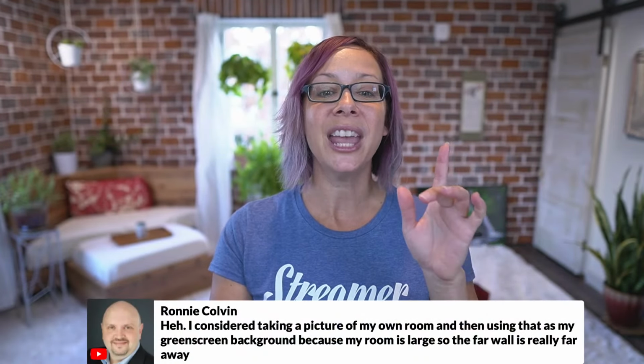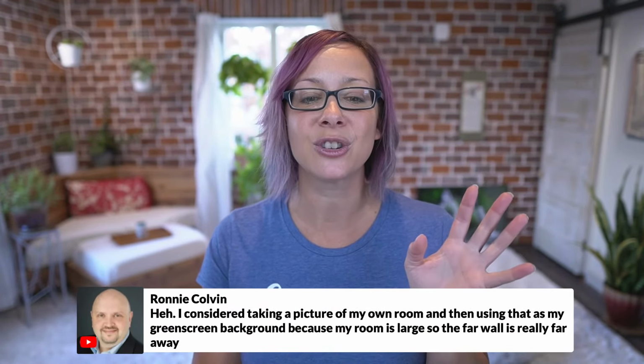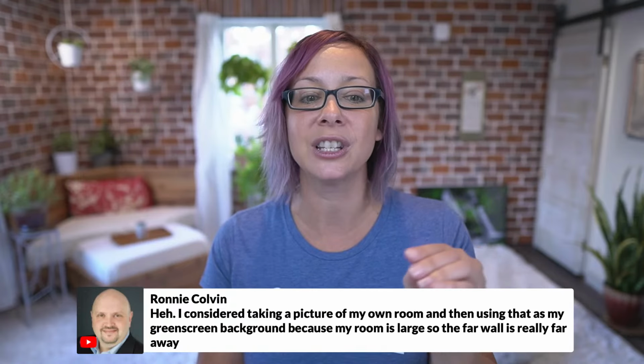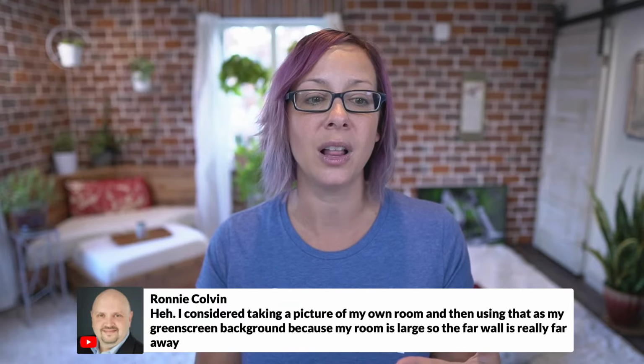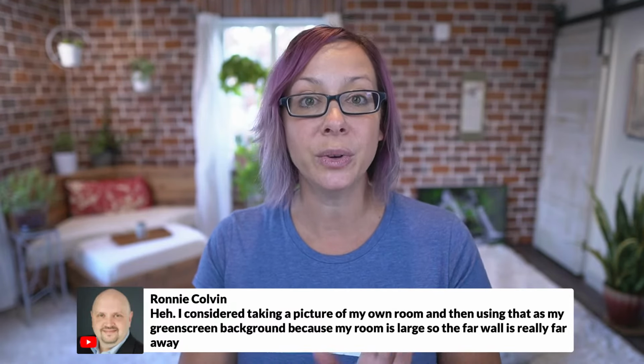Okay, yeah, so you can do something like this. You could take a picture of your own room and then use that as your green screen background. My room is large, so the far wall is really far away. So you can do that, but you also need to think about perspective in that situation, right? And then maybe take a picture of you in it.